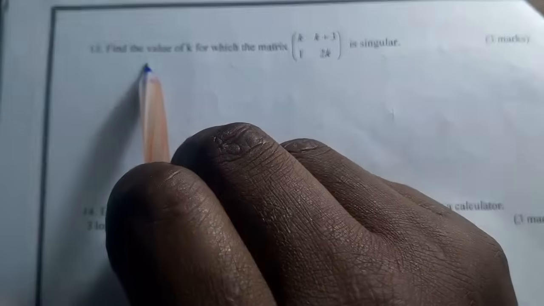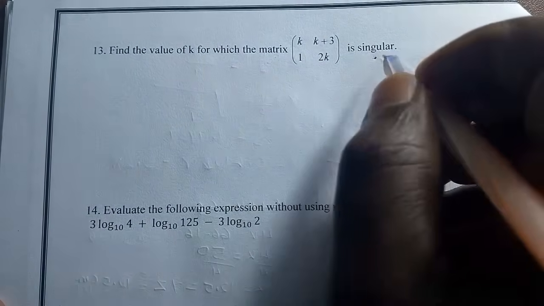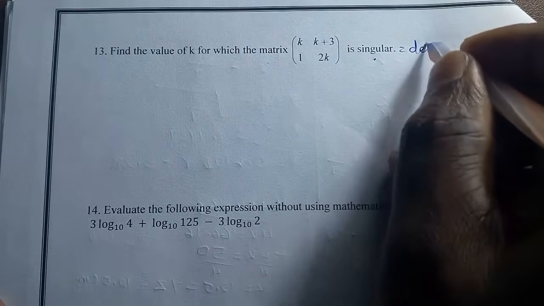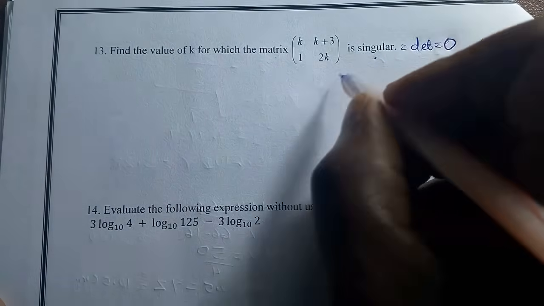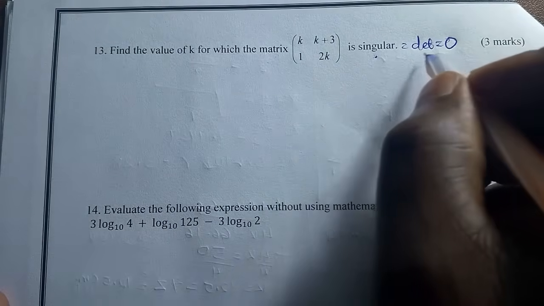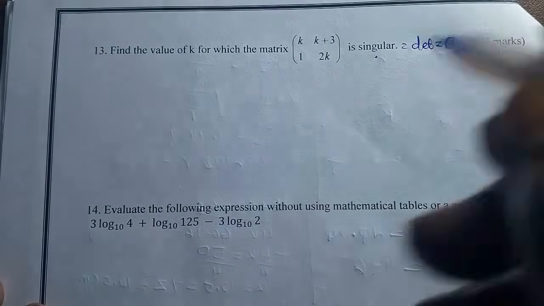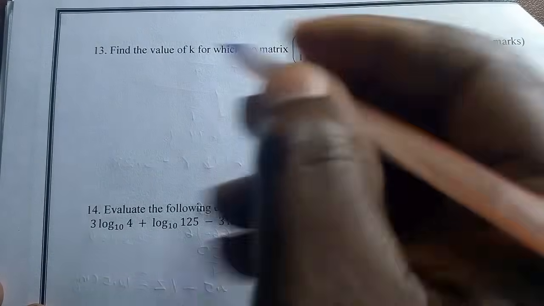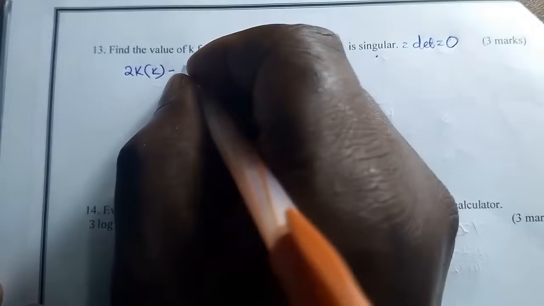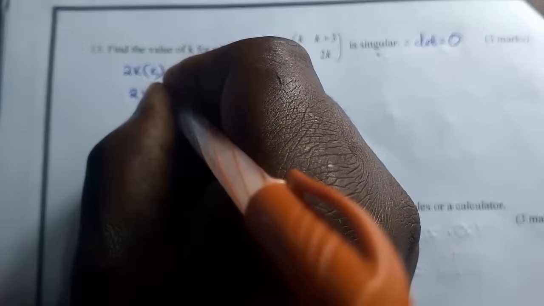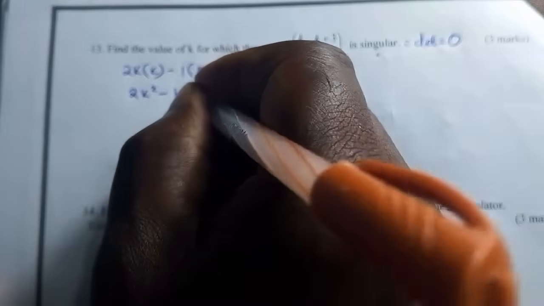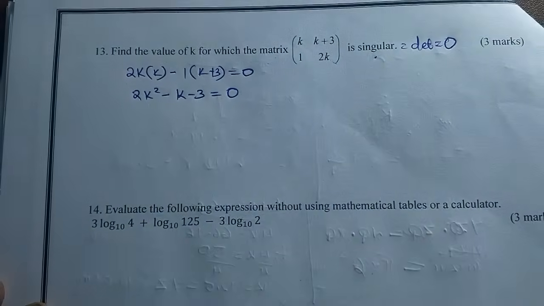Find the value of k in which the matrix is singular. If the matrix is singular, then the determinant is equal to 0. A singular matrix is a matrix whose determinant is 0. So let's get the determinant. 2k times k minus 1 into k plus 3, the answer is 0. So 2k squared minus k minus 3, the answer is 0. Now we can solve this and get the value of k.